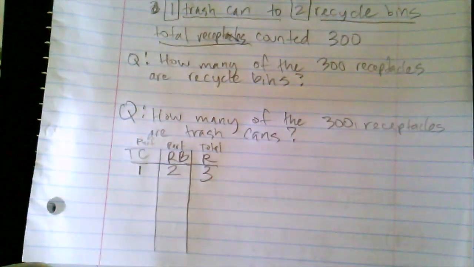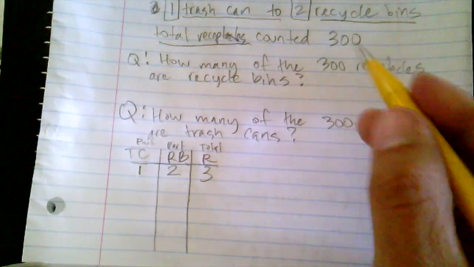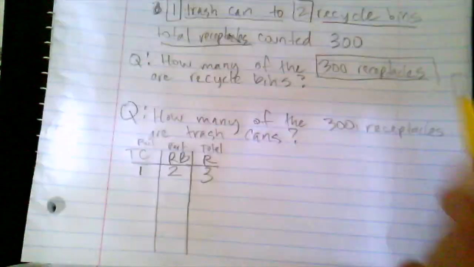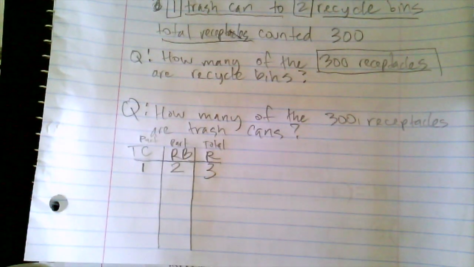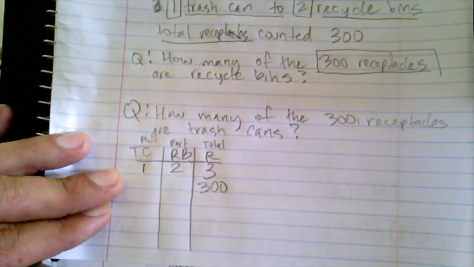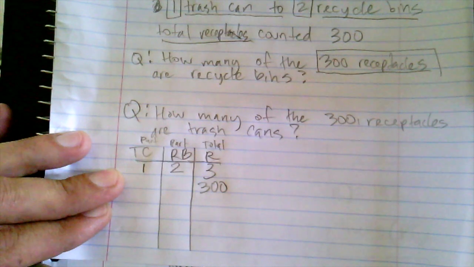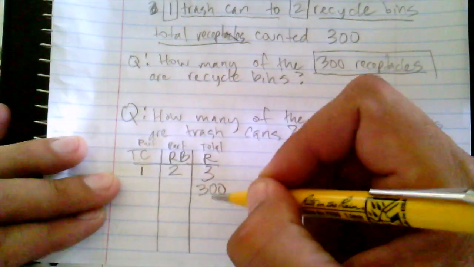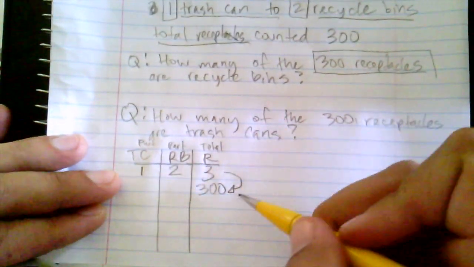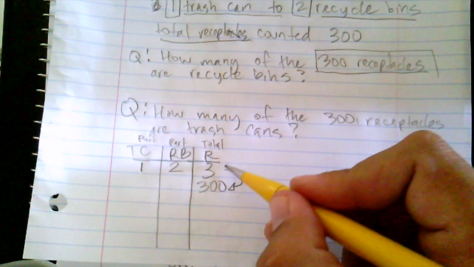Then we need to figure out, if the supervisor's assistant, or whoever the person was, counted 300 receptacles total, we need to put that in the total column. And then we need to look at the relationship between those numbers. What did we have to do to 3 to get to 300? What is that relationship between 3 and 300?